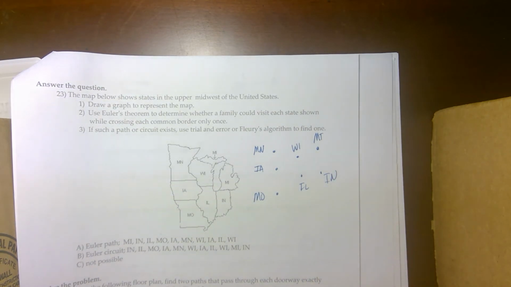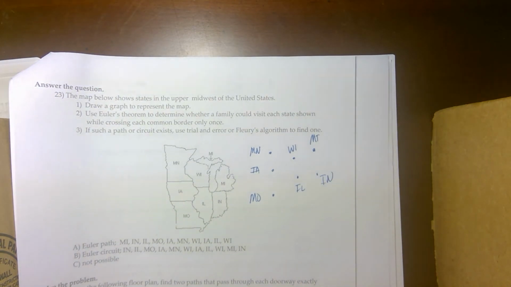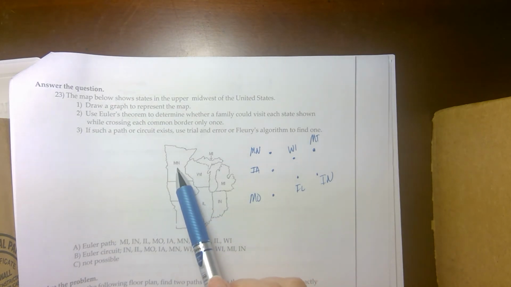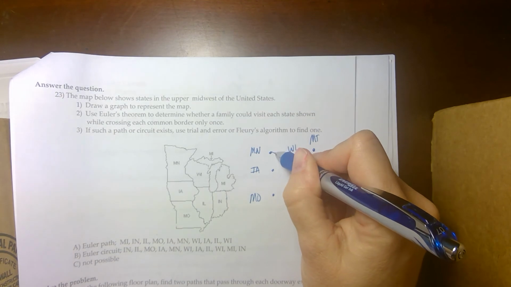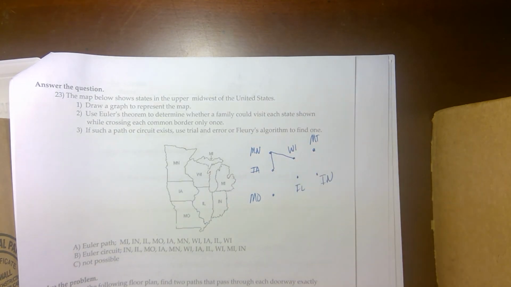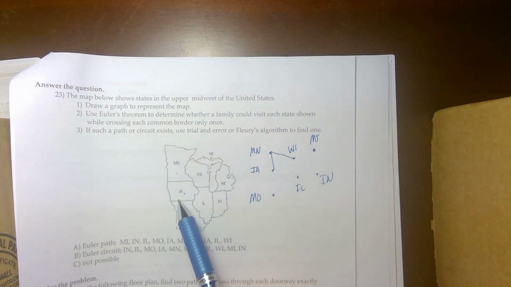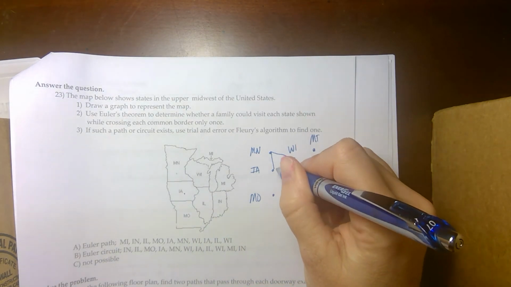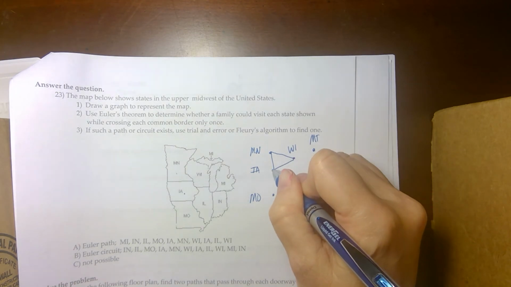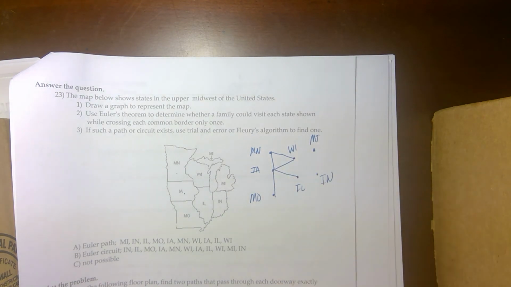Before we can figure out the degree of each vertex, I need to draw my connections. Well, Minnesota borders Wisconsin and Iowa. So I need to draw an edge from Minnesota to Wisconsin and to Iowa. Iowa borders Minnesota, we just did that. It also borders Wisconsin, Illinois, and Missouri.